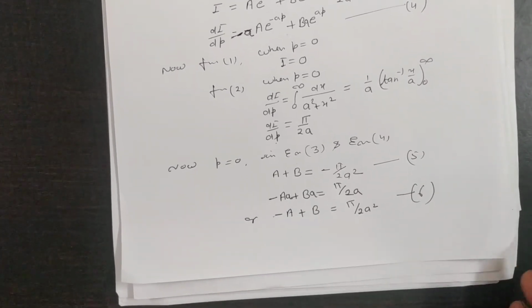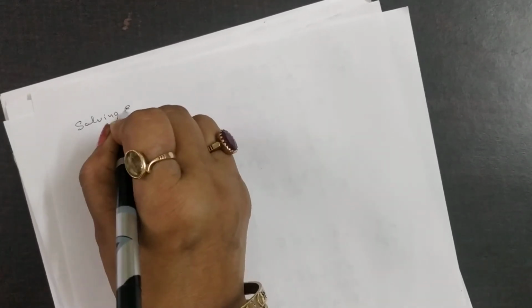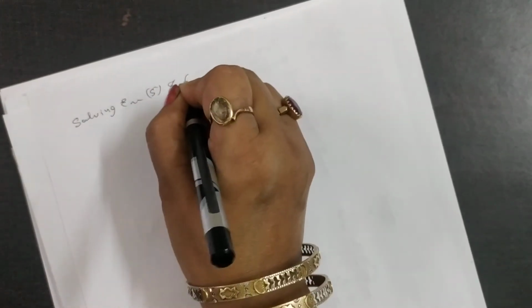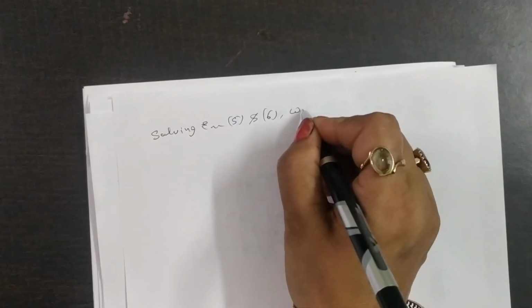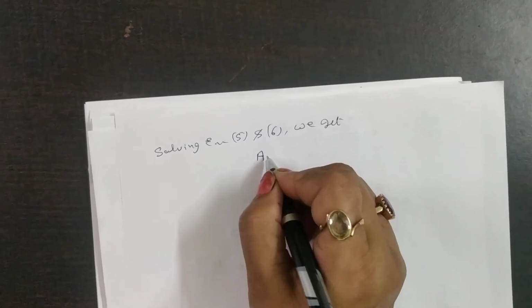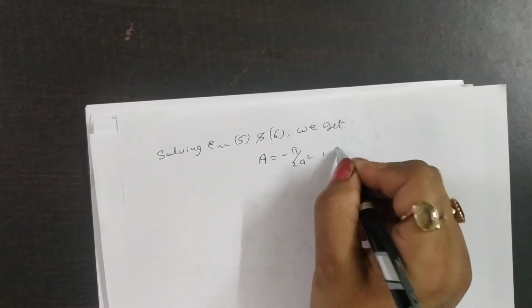Now solving equations 5 and 6, we get a is equal to minus pi by 2a square, and b is 0.